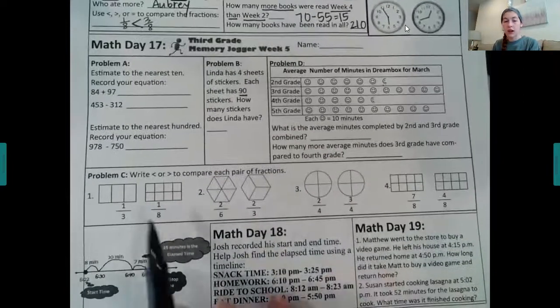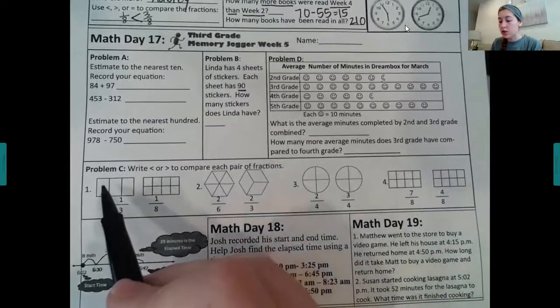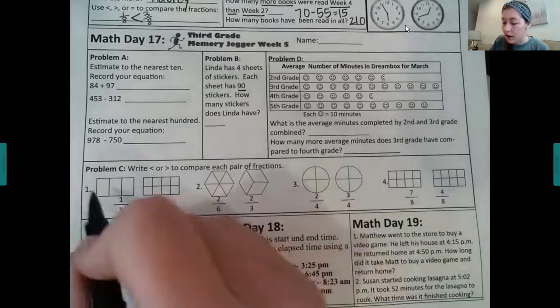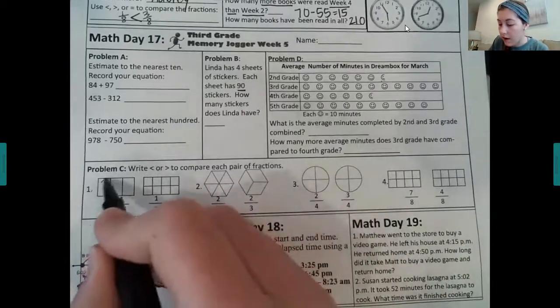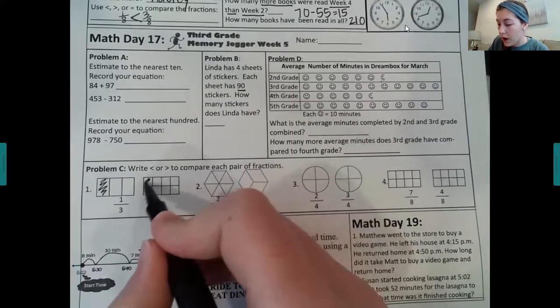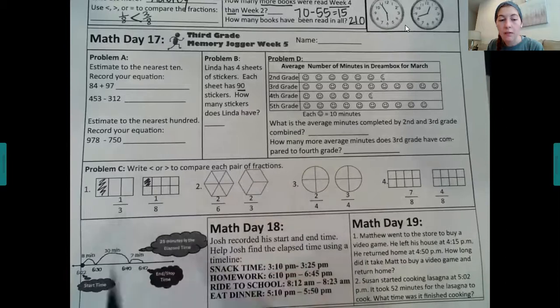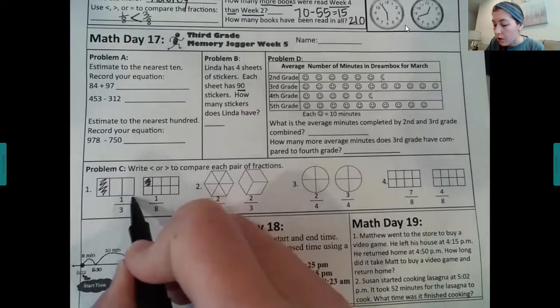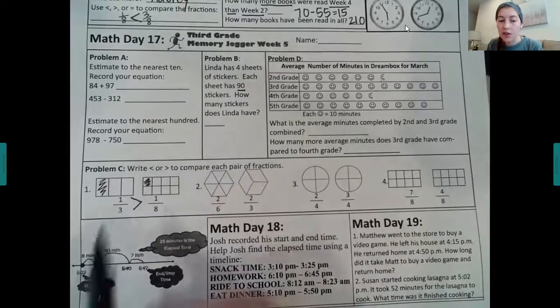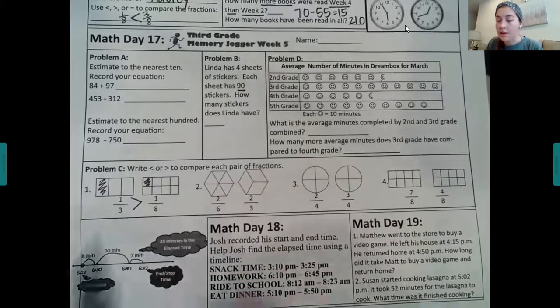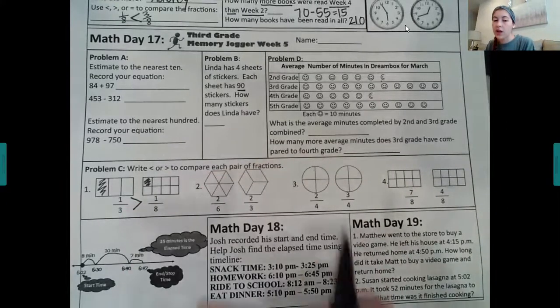Down here where you're comparing the fractions, you need to shade in how much of the fraction and then see which one is bigger. So for example, for problem C, I have 1/3 or 1/8. Here, remember, the bigger the denominator, the smaller the pieces are going to be. So the bigger fraction is actually 1/3, even though the denominator is smaller. Because the bigger the denominator, the smaller the pieces, the more people are going to have to share.